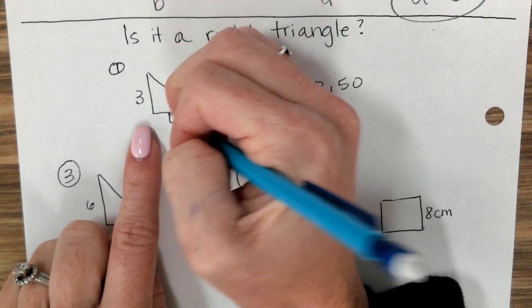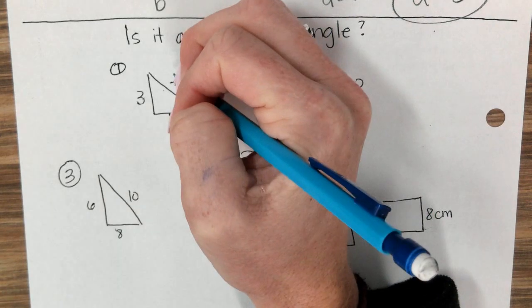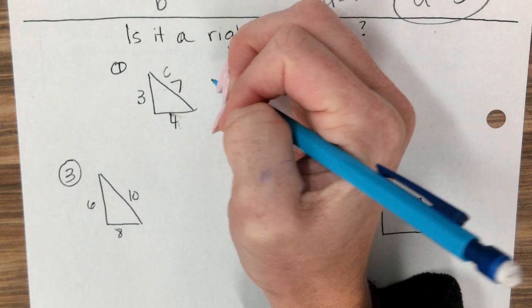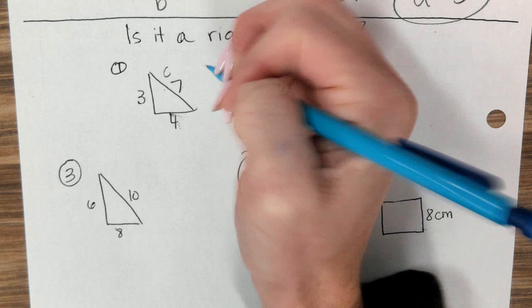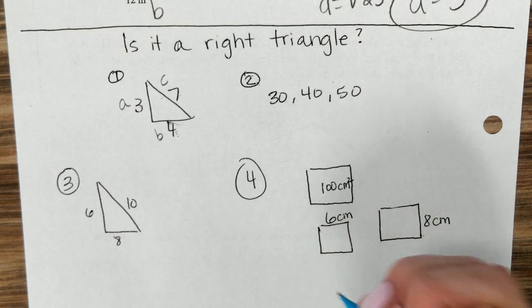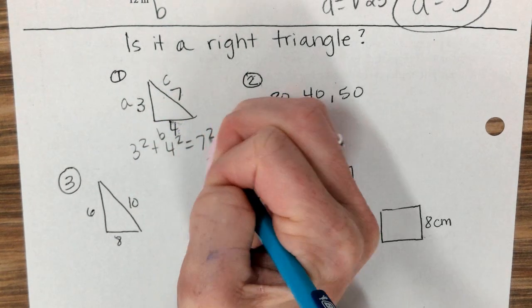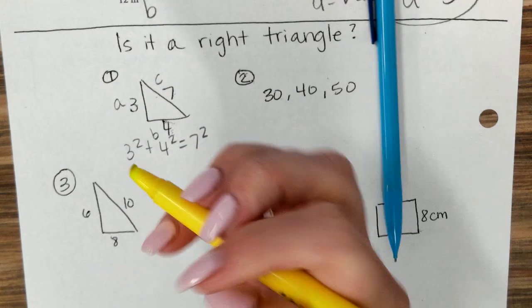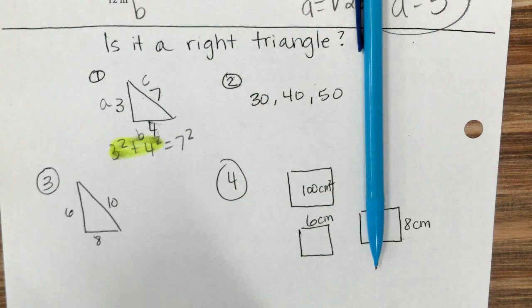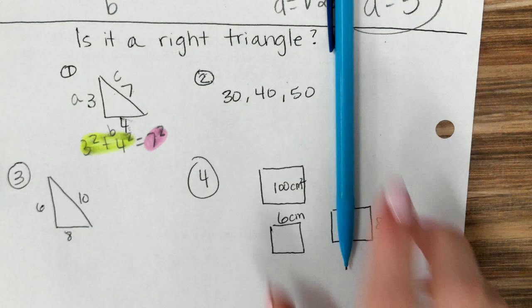Now, everybody look at these 3 numbers. Which one is the biggest number? So if this was a right triangle, this would have to be the C. This would be the A, and this would be the B. And I would simply say, is 3 squared plus 4 squared equal to 7 squared? And I would test this out. I would put this in my calculator, and I would put this in my calculator, and I would simply say yes or no. So let's test it out.